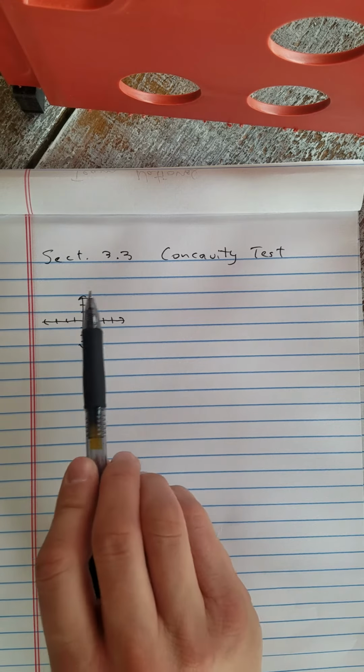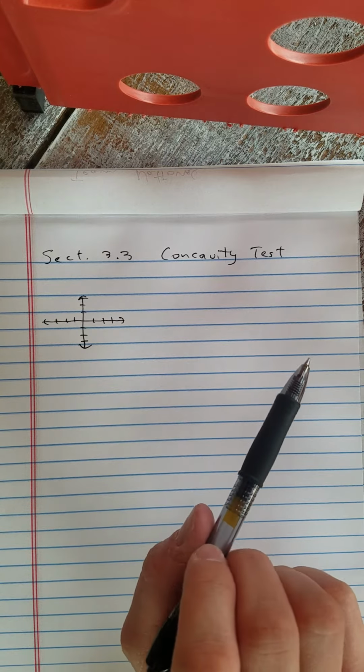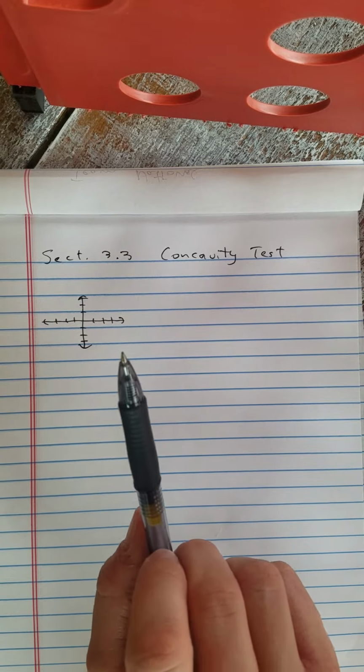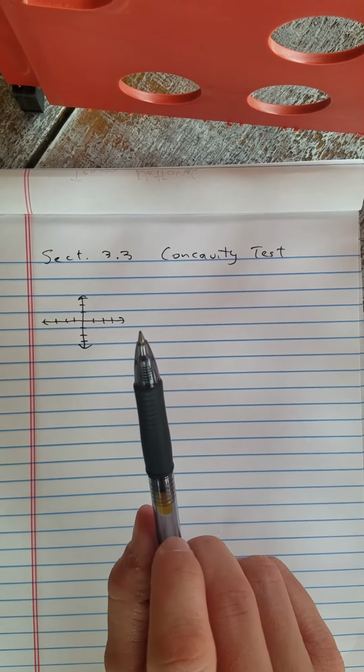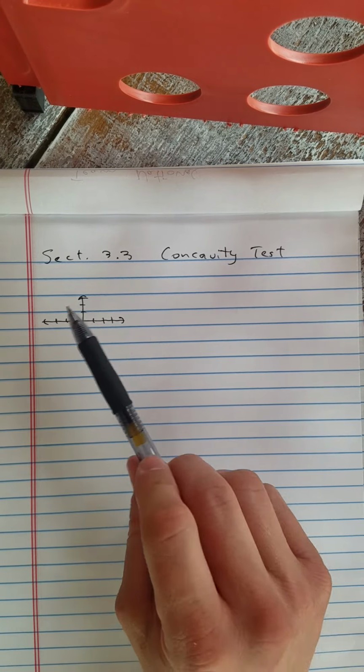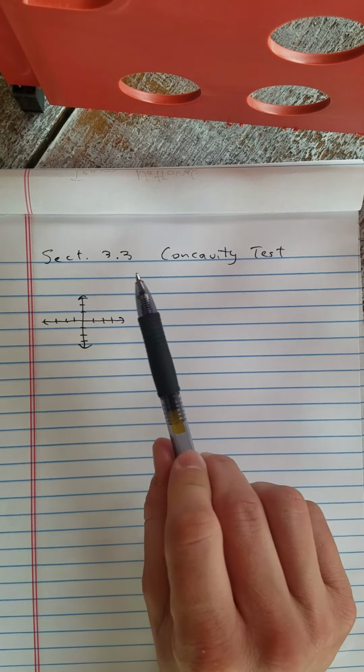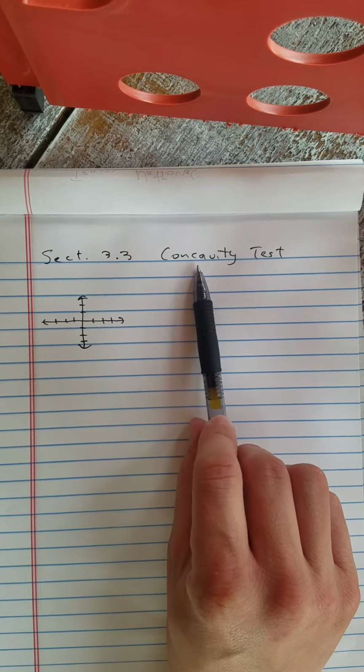At any rate, though, we're going to jump back in. We're going to move forward, plug along, trying to get through as much calculus as we can with the remainder of the year that we have. So, section 3.3 is called the concavity test.